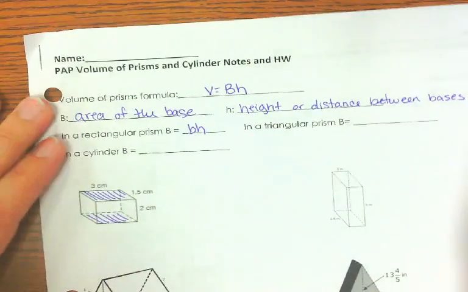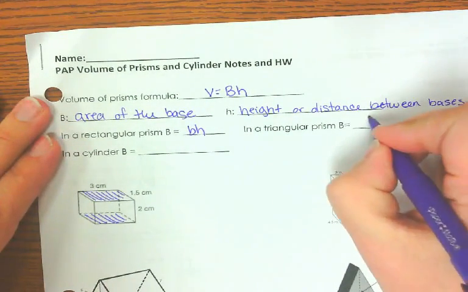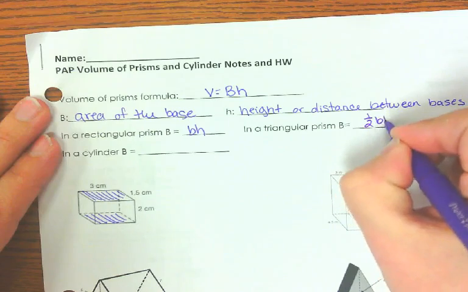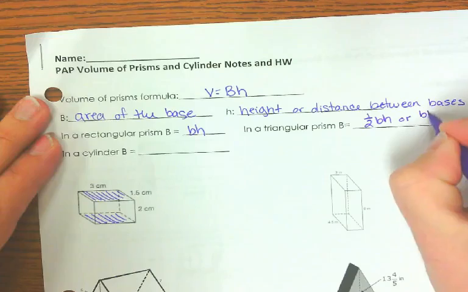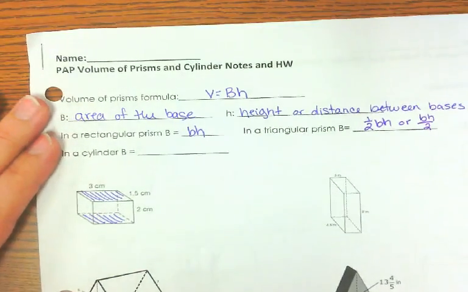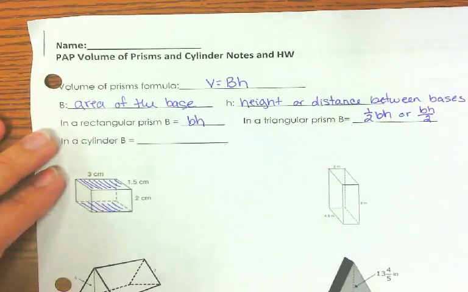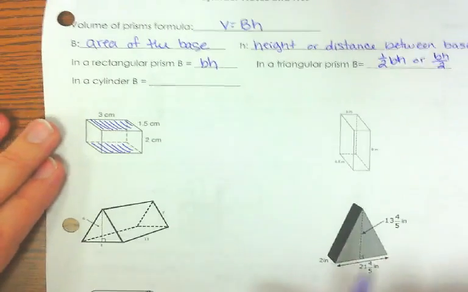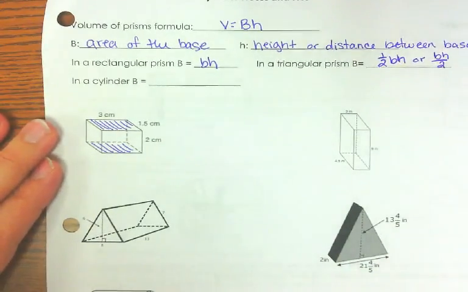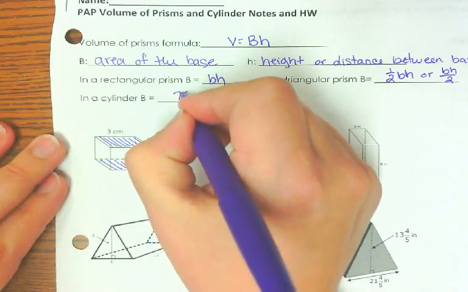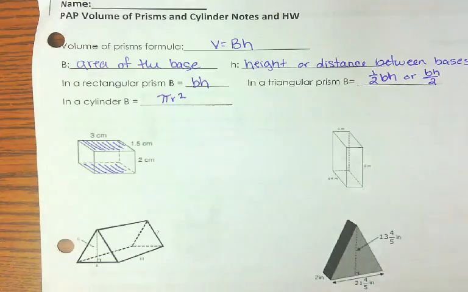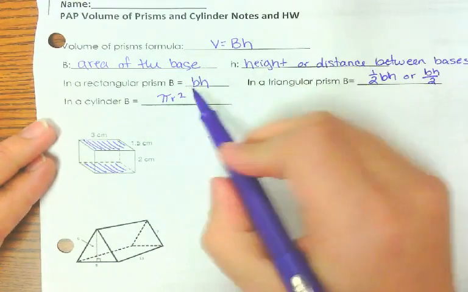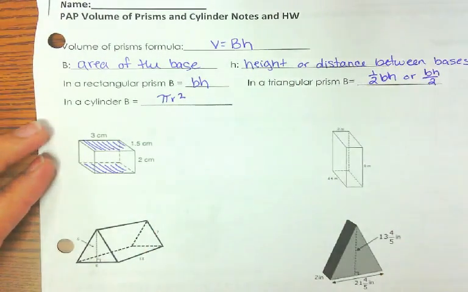For triangular prisms, big B, or area of our base, will be 1/2 base times height, or, if you don't like your fractions, base times height divided by 2. For a cylinder, our base is a circle, so we find area of a circle as pi r squared. When I'm writing the formula, this big B will get replaced by whatever we need it to be for whatever shape we're finding.